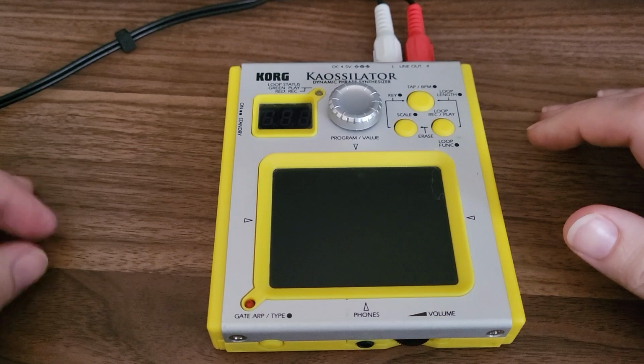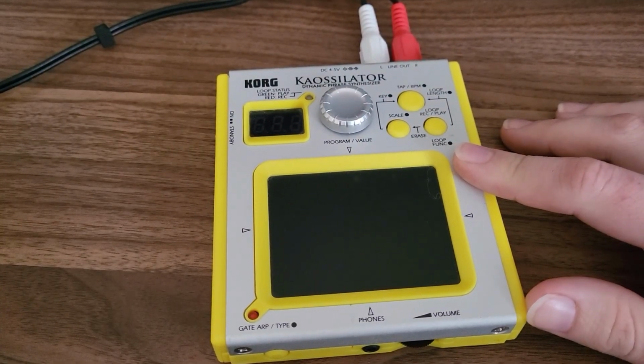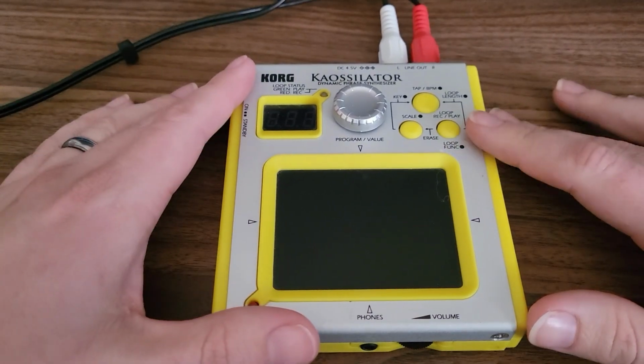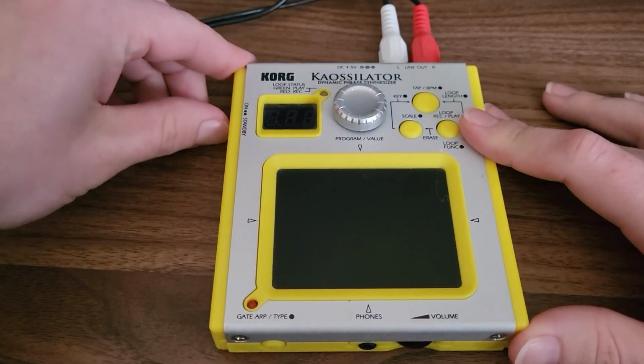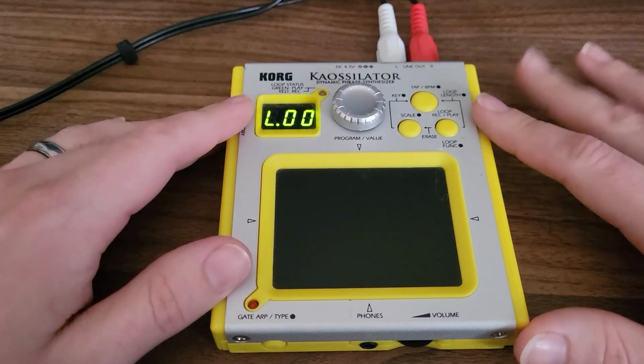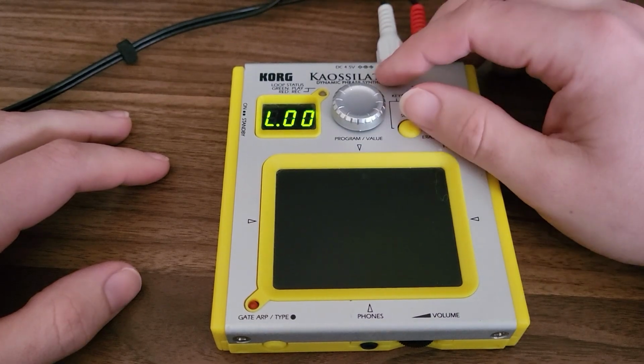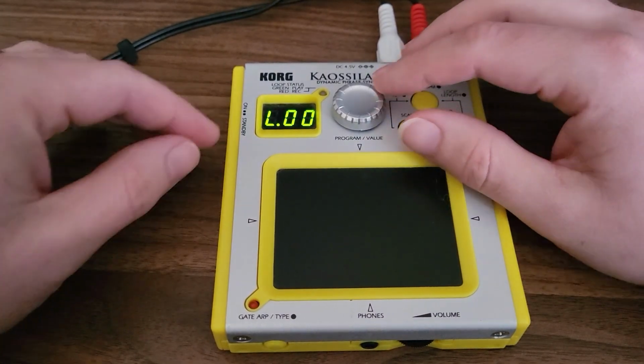Alright, so we got a pretty simple setup here. We just got the RCA cables plugged into my Behringer PA. Go ahead and flip this bad boy on. I'm going to run through some basic functions of the device and then go through some of the different voices you can use for it. Maybe try to make something cool.